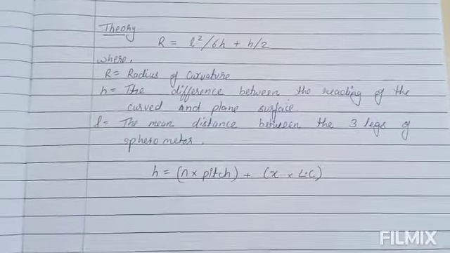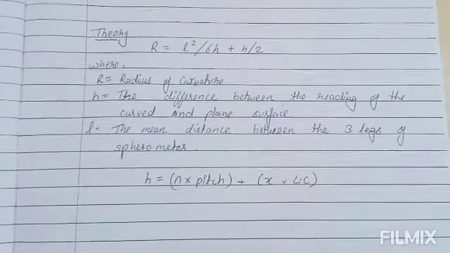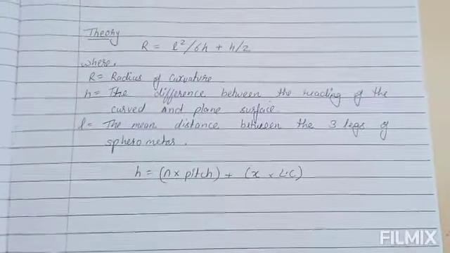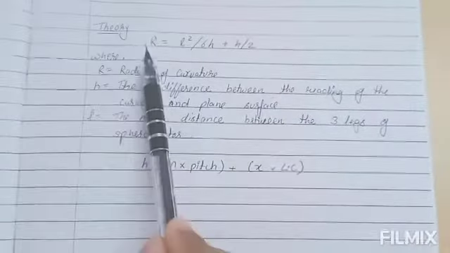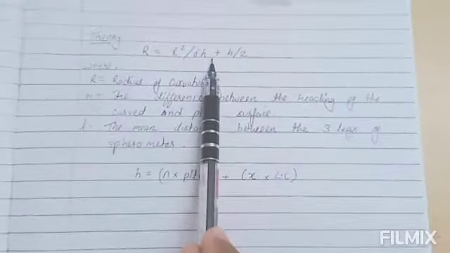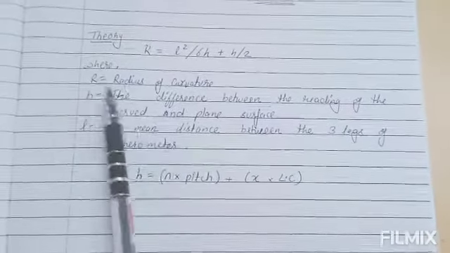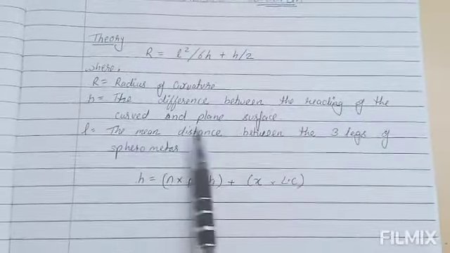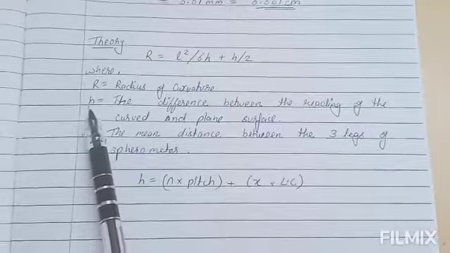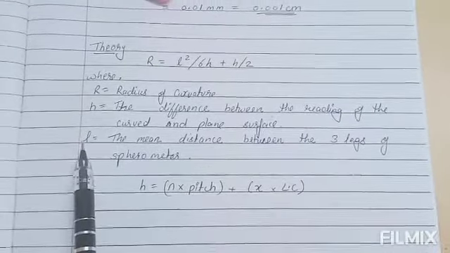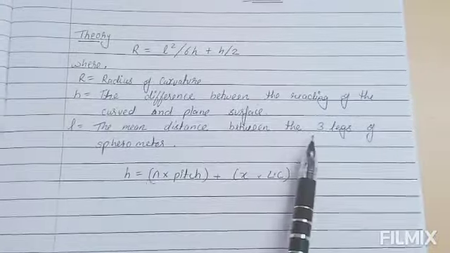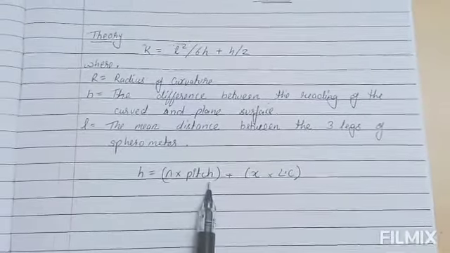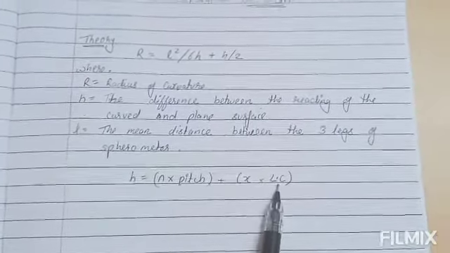So today we are going to measure the radius of curvature of a spherical surface. The radius of curvature of that spherical surface is given by this formula: r equals L square upon 6h plus h upon 2, where r is the radius of curvature, h is the difference between the reading of the curved and plane surface. I will be telling you how to calculate this h. L is the mean distance between the three legs of the spherometer. The formula for h is n into pitch plus x into least count.